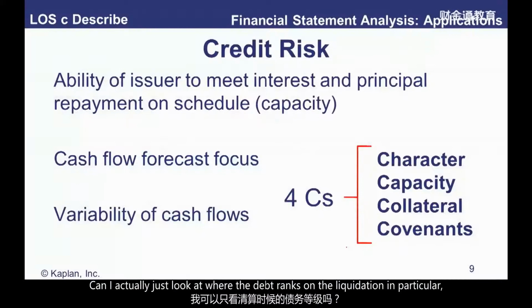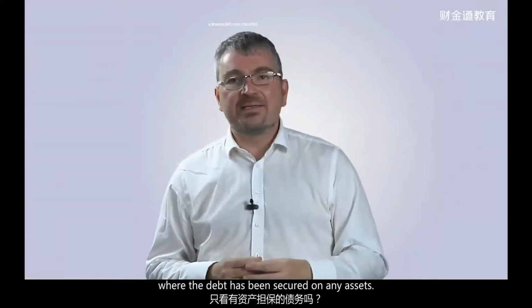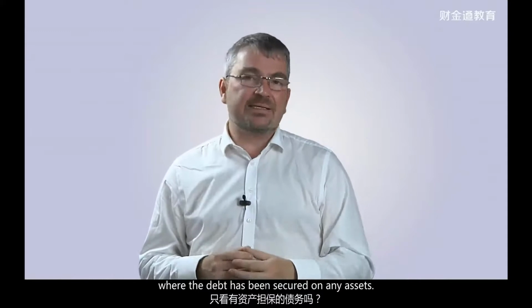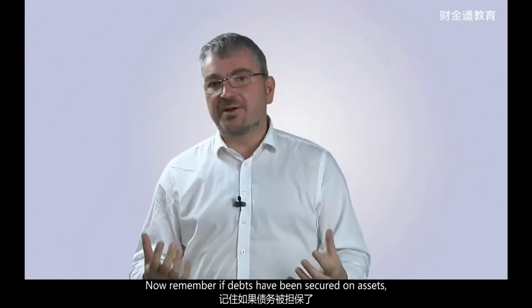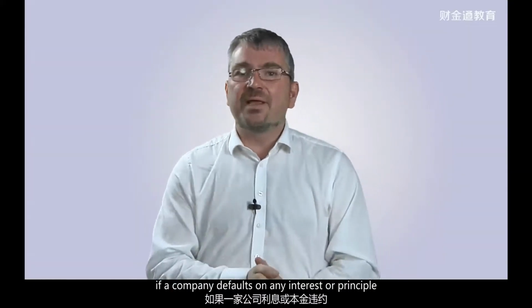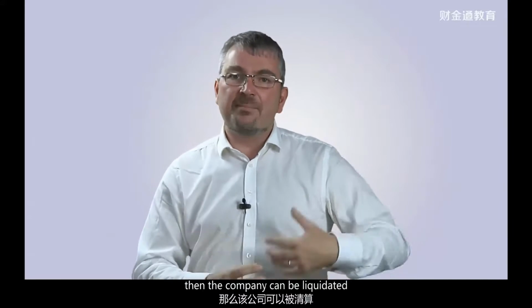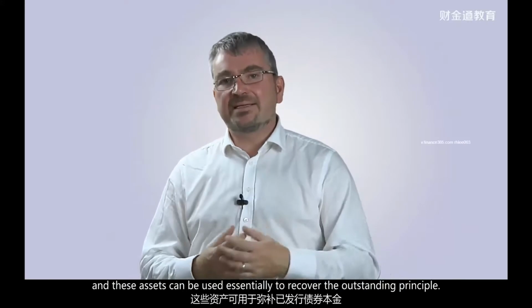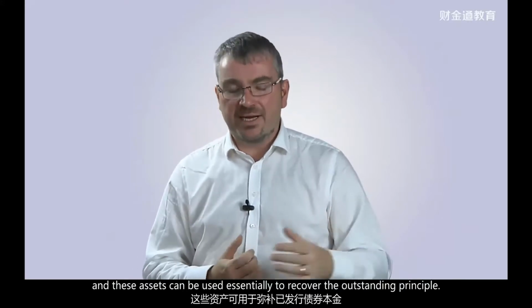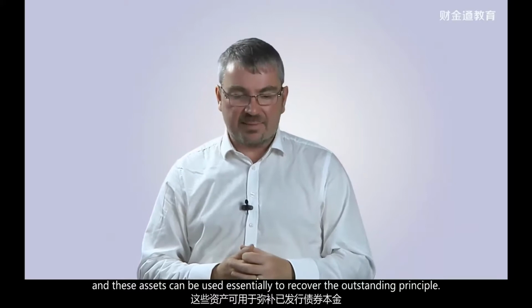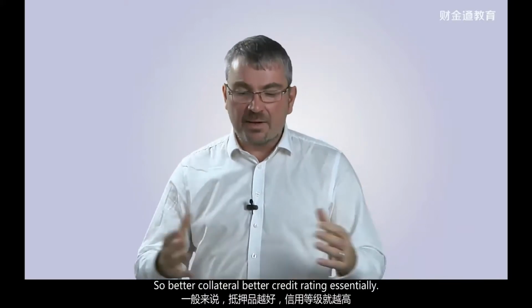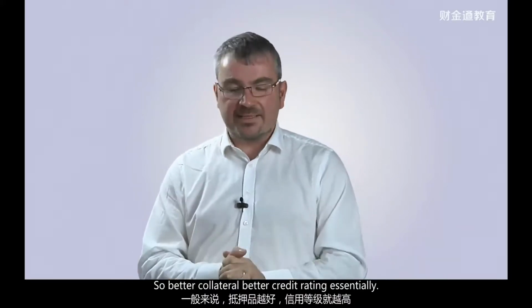Collateral is just looking at where the debt ranks on a liquidation, in particular whether the debt has been secured on any assets. Now remember, if debt's been secured, assets can be used essentially to recover the outstanding principal. So better collateral, better credit rating essentially.